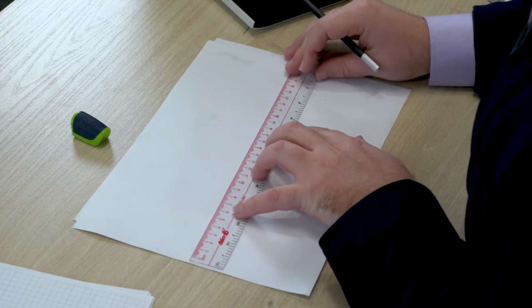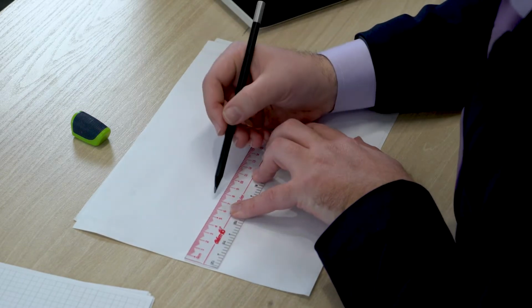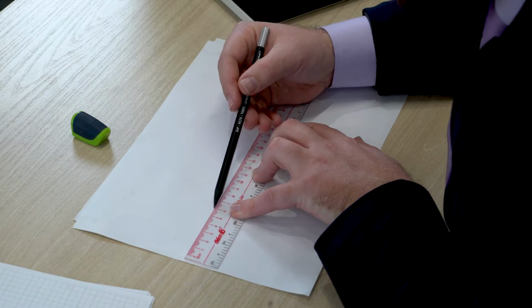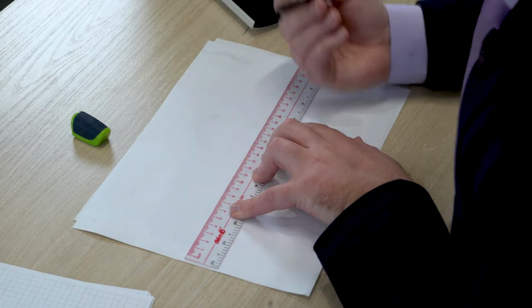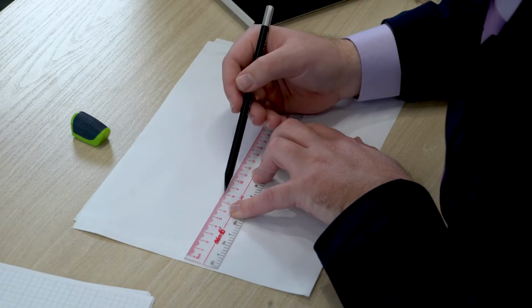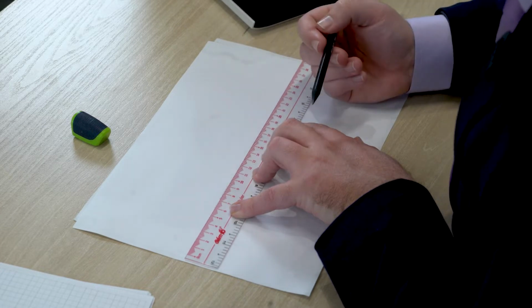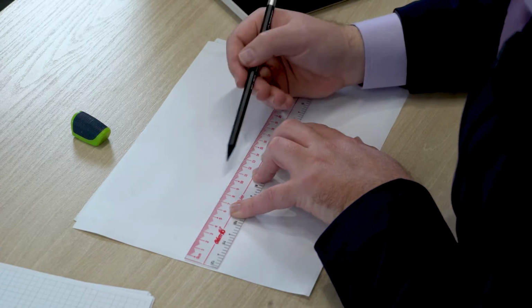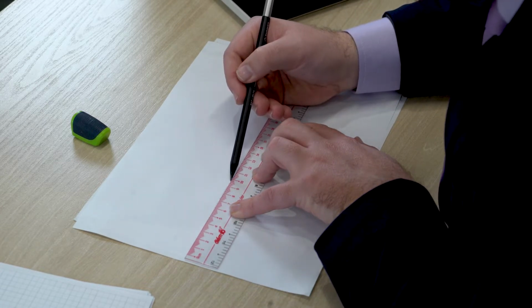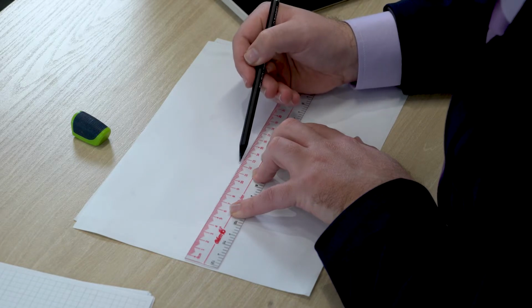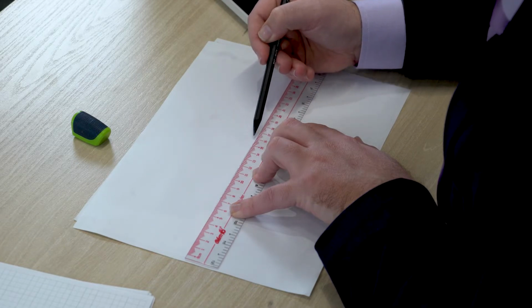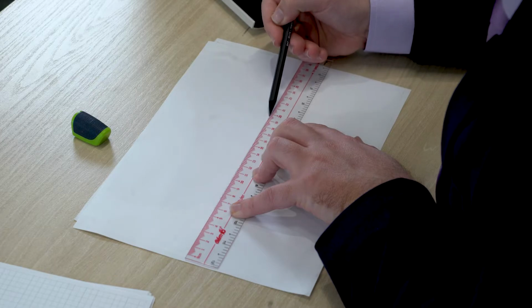It looks like this. It's a very light line. It's a long stroke, followed by a gap, a short stroke, and then another long stroke. So this is what a center line looks like.